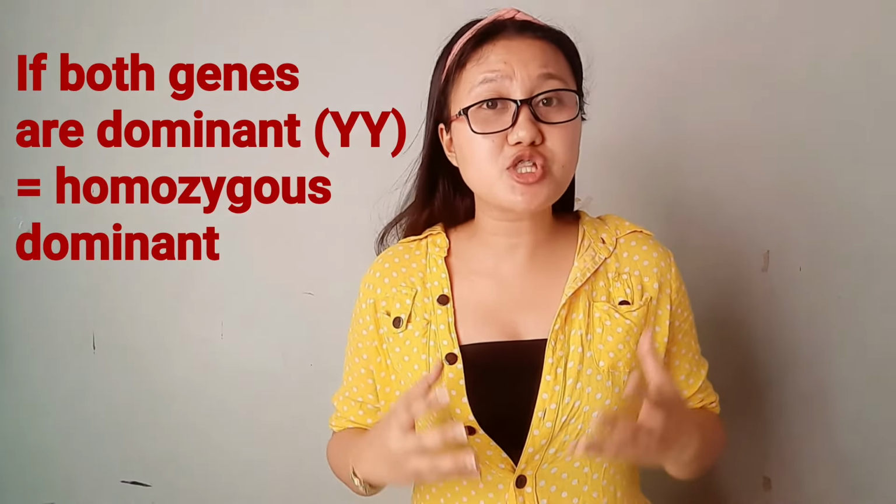Pwede rin naman na, kunwari, dalawang recessive naman yung parental generation. For example, green at green, tapos lalabas ay green, ibig sabihin, homozygous din yan, kaya lang, homozygous recessive naman ang tawag doon. So, ibig sabihin, kapag dalawang capital Y, ang tawag natin dyan is homozygous dominant.